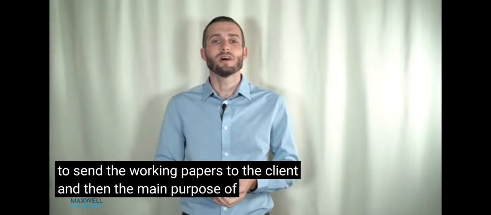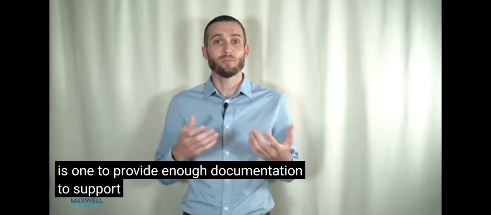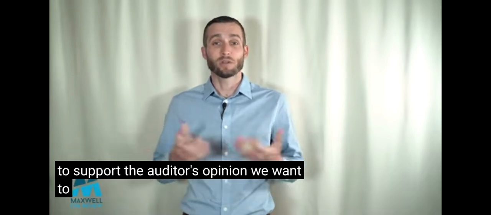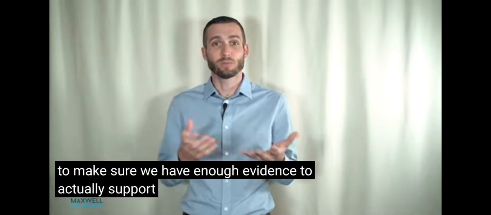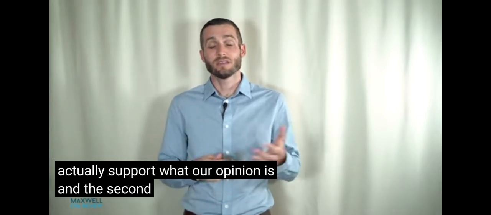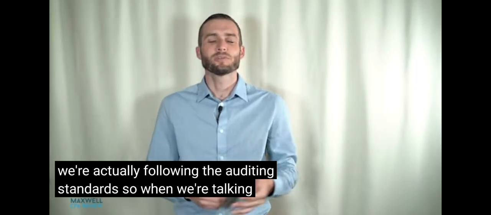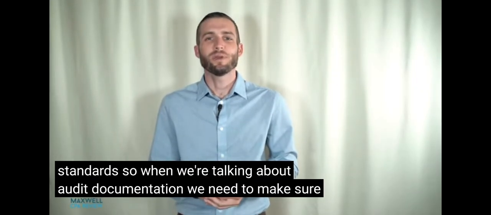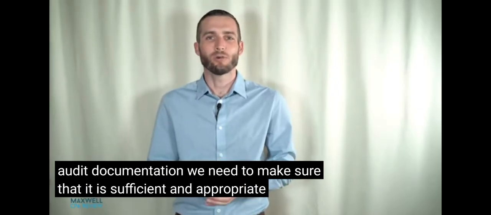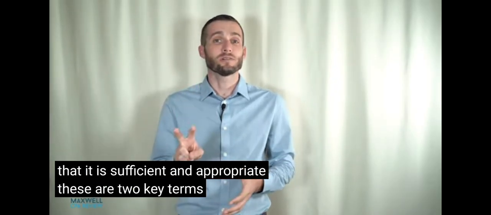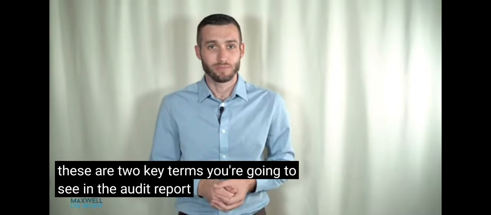And then the main purpose of the working papers is, one, to provide enough documentation to support the auditor's opinion. We want to make sure we have enough evidence to actually support what our opinion is. And the second purpose is to show that we're actually following the auditing standards. So when we're talking about audit documentation, we need to make sure that it is sufficient and appropriate. These are two key terms you're going to see in the audit report.